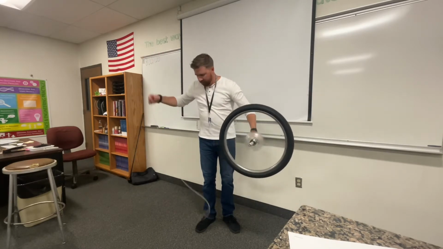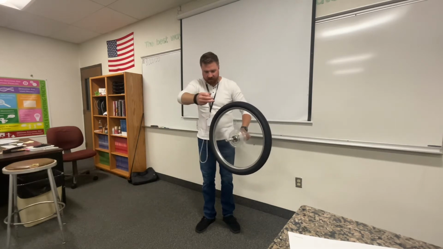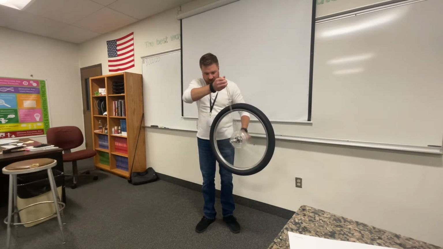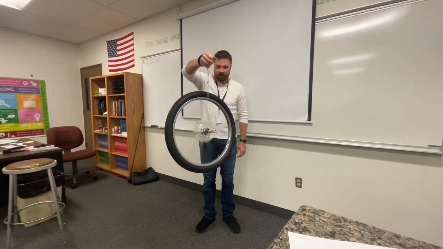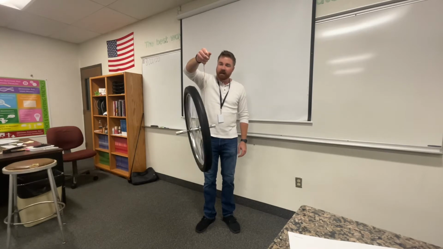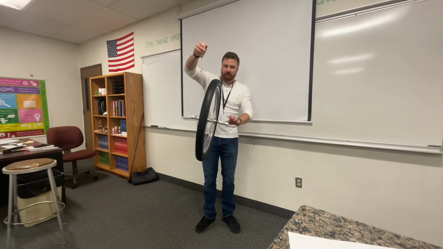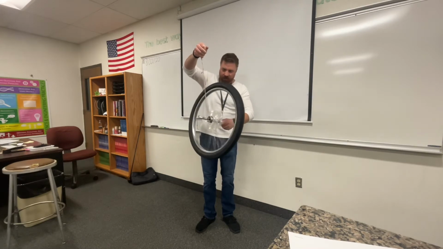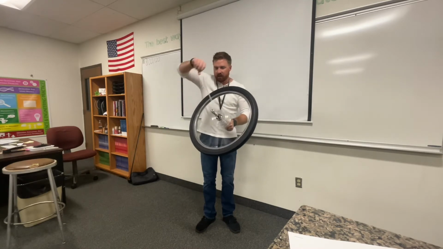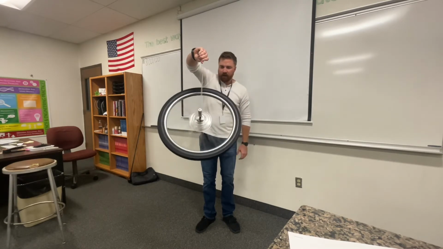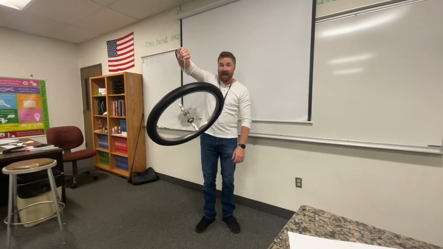So I pull the rope, I get it spinning, then I can do something interesting here. I'm going to loop my string, put it around the handle, and let go. The tire then does not fall and simply rotates. One thing I can even do is put it at an angle like this and let go. It continues to rotate, holding that angle.